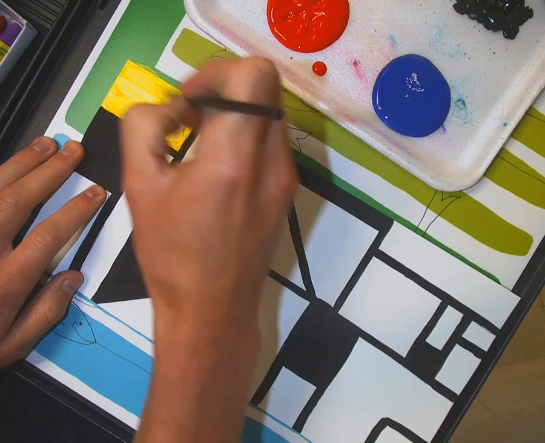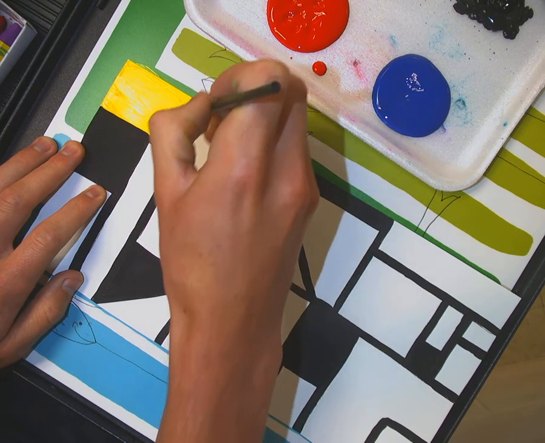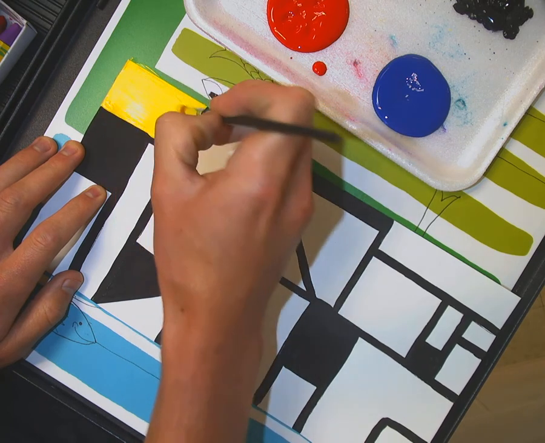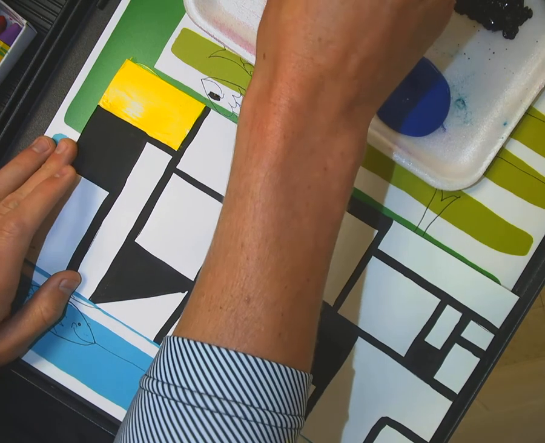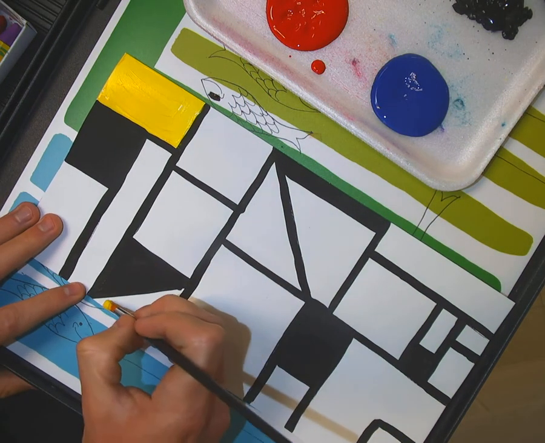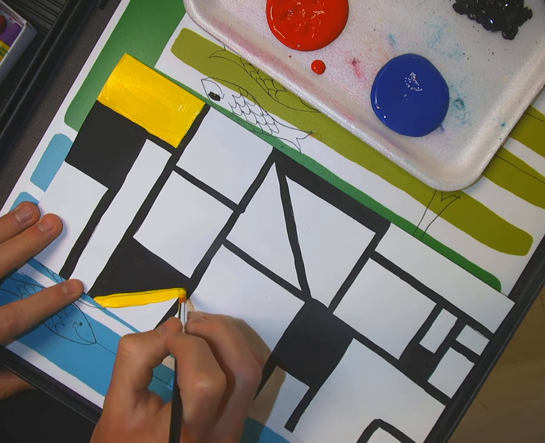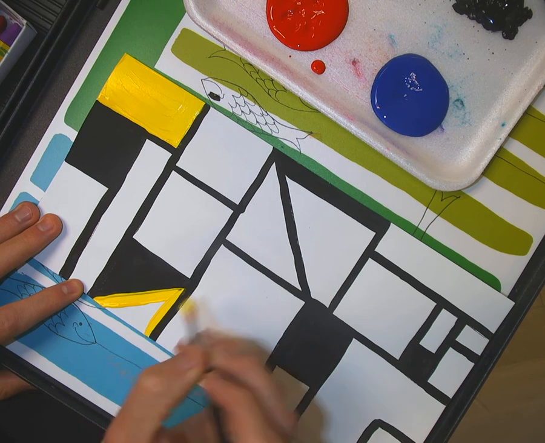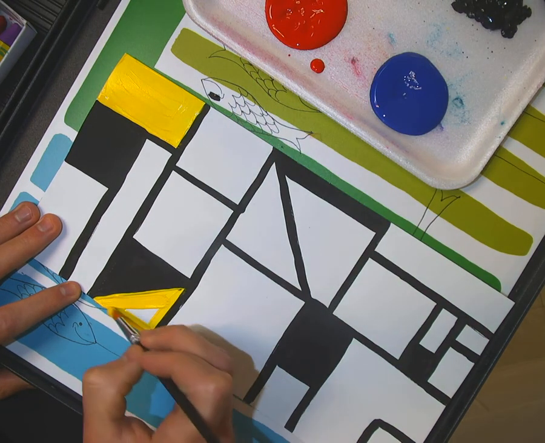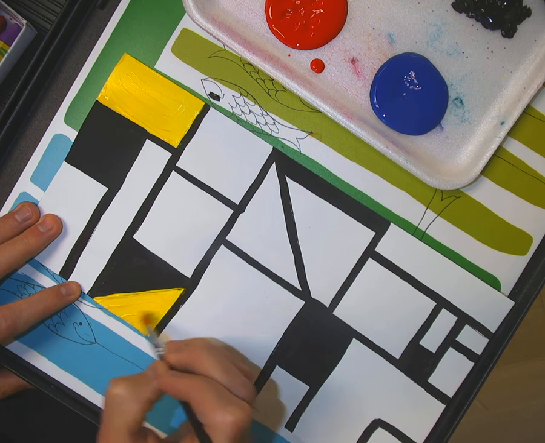And again, nice smooth strokes, no bad hair days. If you get a little bit of your yellow on the black, guess what? You can let it dry and paint over it later. We're just trying to be careful and fill the shapes almost like this is a Mondrian coloring book that we made. And we're trying to get it in the lines. But guess what? Nobody's perfect, even Mondrian. So you sometimes just need to touch up your mistakes. And sometimes if you missed a spot, you'll just have to go over and paint it again once it's dry.